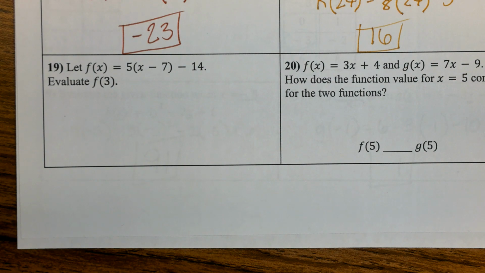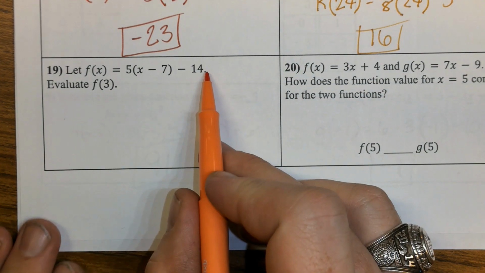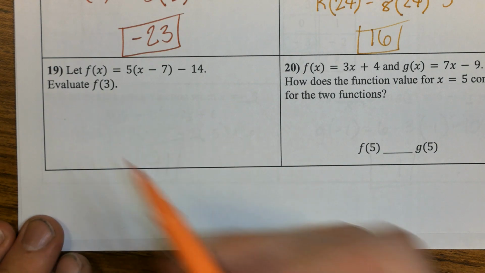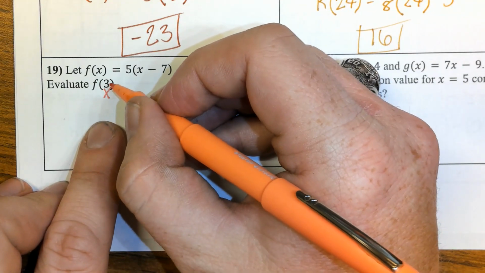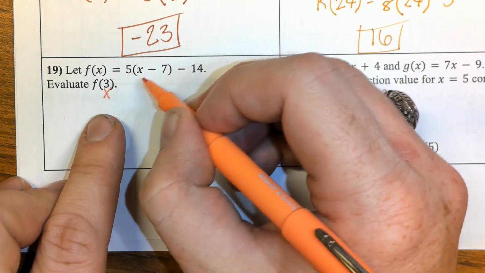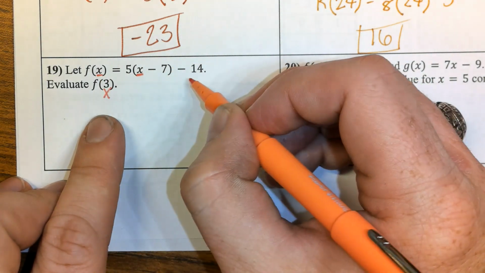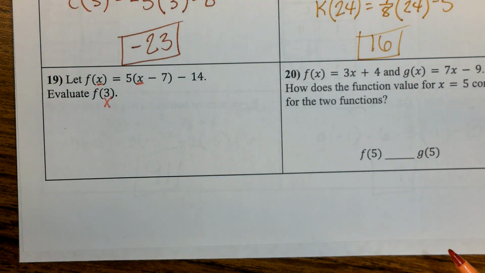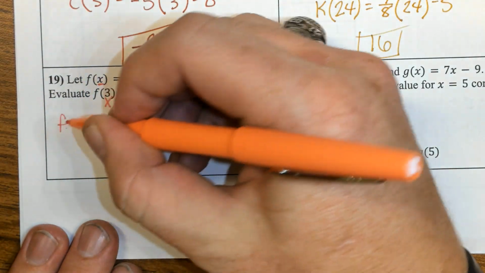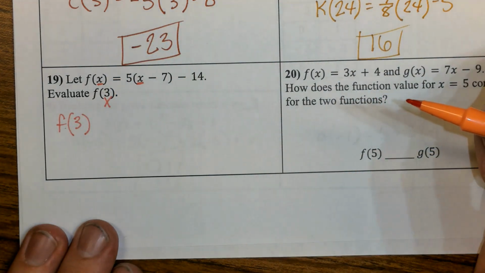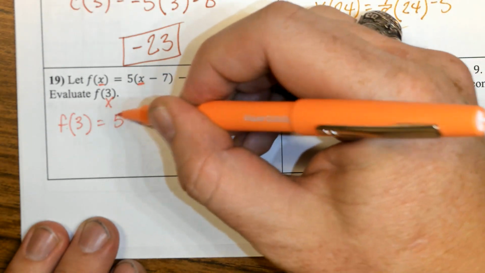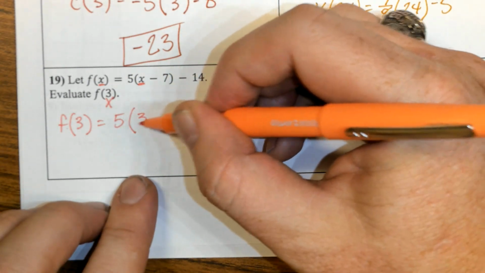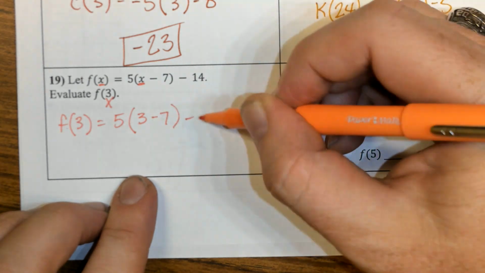Alright, so let f of x equal, and it gives me this function equation right here. Evaluate f of 3. What we talked about earlier, anything in parentheses right here is x, okay? Because it's f of x, it's f of 3, so 3 is x. Y'all see that? It's the same thing. So anywhere I see an x, I'm going to replace it with 3, and then I solve for some answer. So I have f of 3 equals 5 parentheses x, right? So I have 5 parentheses, x is 3 minus 7 minus 14.